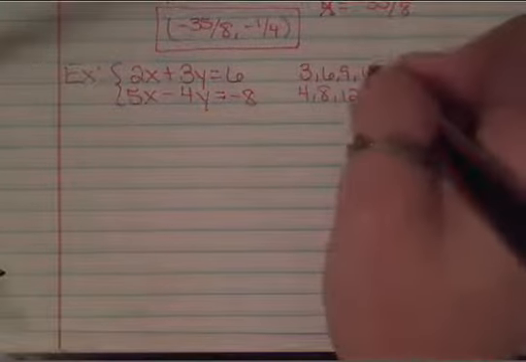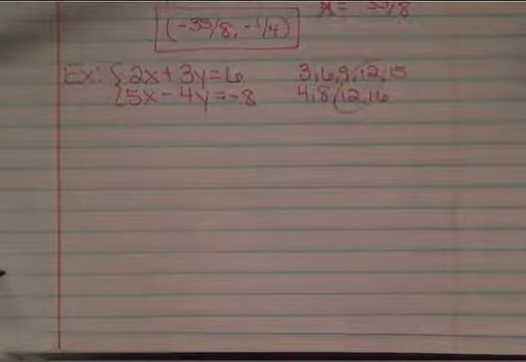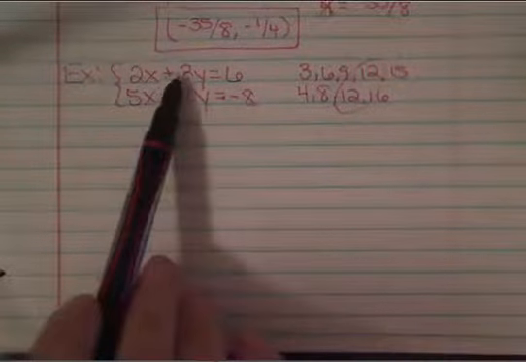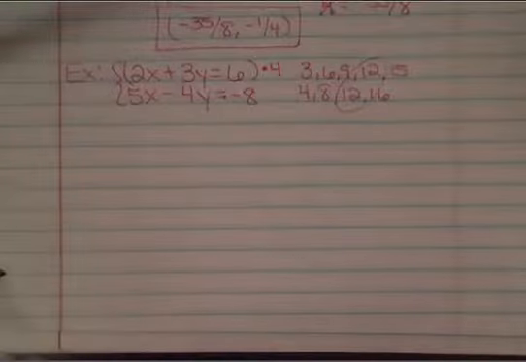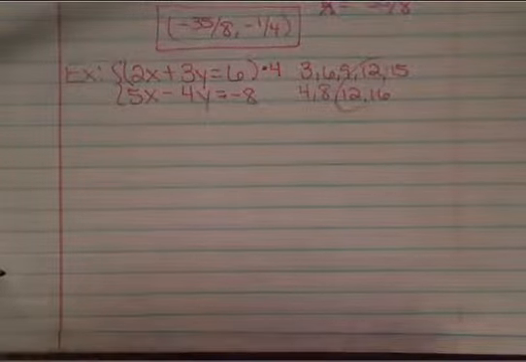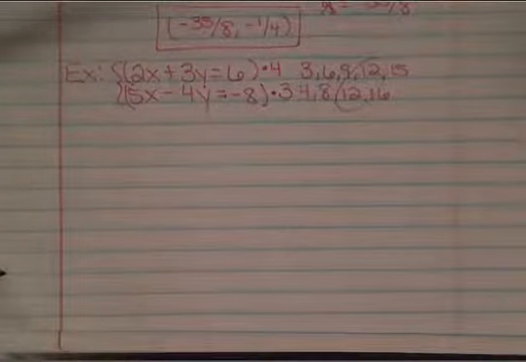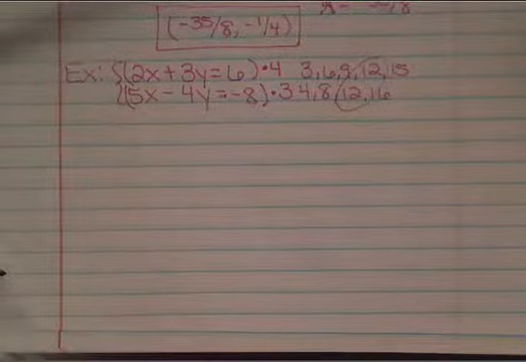So what do you have to multiply 3 by to get to 12? You have to multiply it by 4. So that means we're going to multiply this whole top one by 4. And what would you multiply 4 by to get to 12? You have to multiply it by 3. So you're going to multiply that whole second equation by 3. So our first equation times 4 will give us 8x plus 12y equals 24.